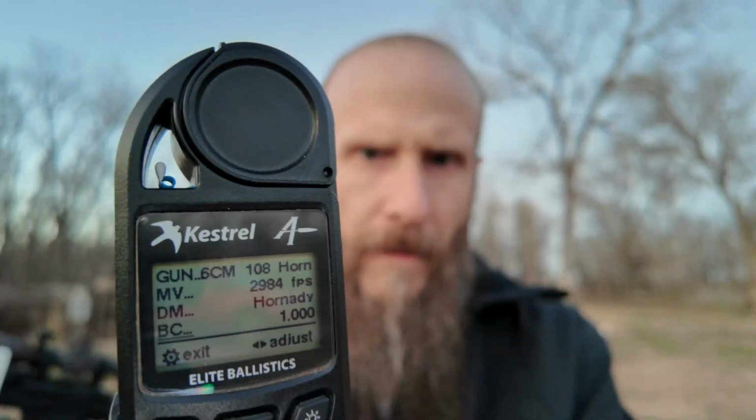One thing that you will learn using this and the app together is where they have what the BC is. If you notice on mine, it calls it 1.0. So that BC 1.0, that is the custom drag model, I believe is what Applied Ballistics calls it, CDM, custom drag model. So what they have done is taken the most popular long-range projectiles.